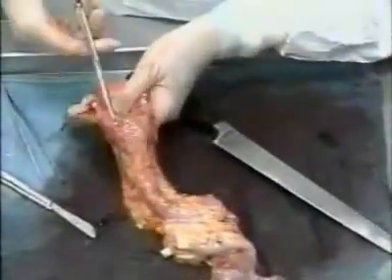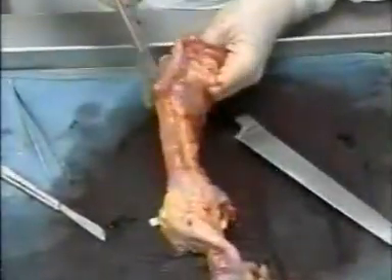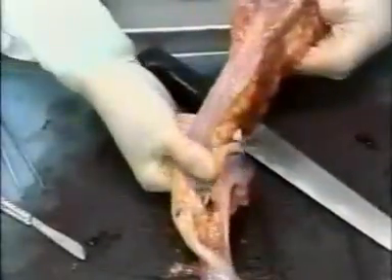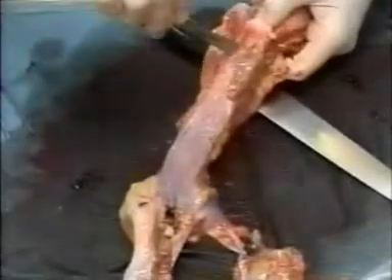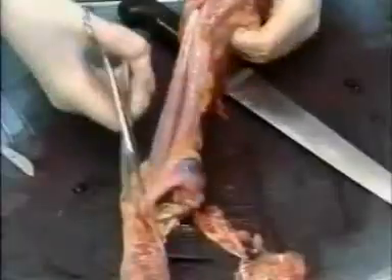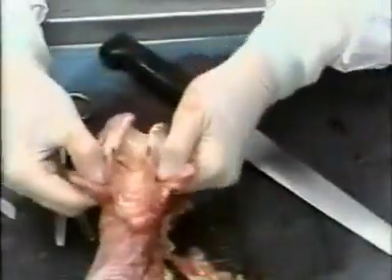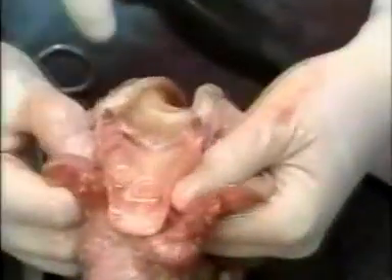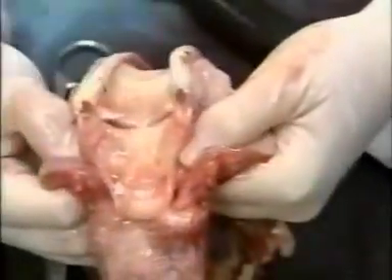Okay. First she'll open the esophagus. And you can just see a normal-looking mucosa, no foreign bodies. Next, she will open the larynx and trachea. And again, a very normal-looking appearance. And those are the vocal cords there and there.